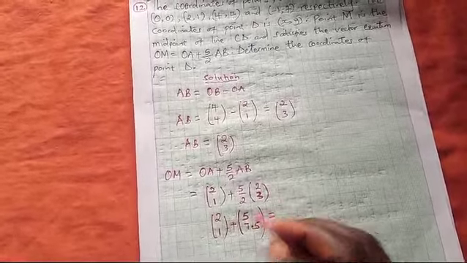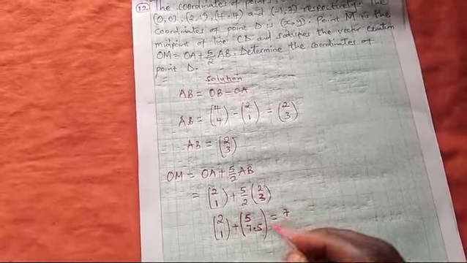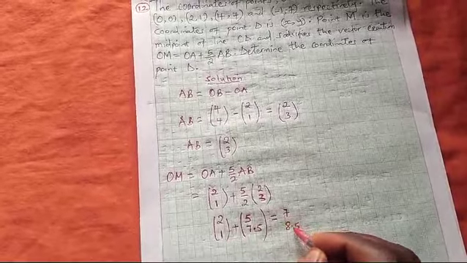If we add, 2 plus 5 is 7, and 1 plus 7.5 is 8.5.